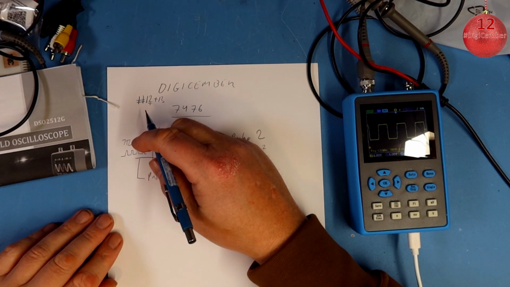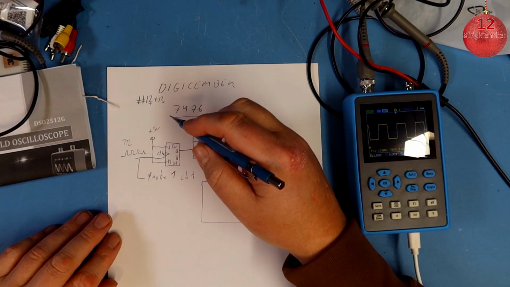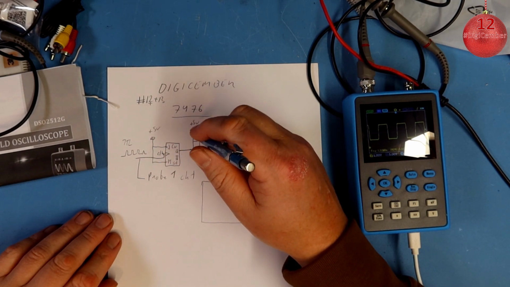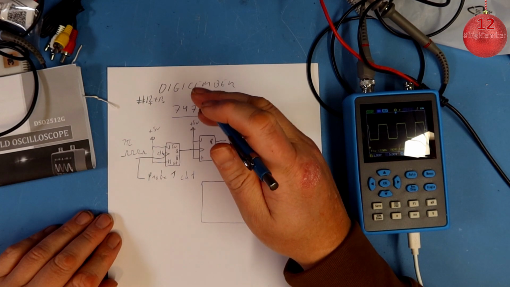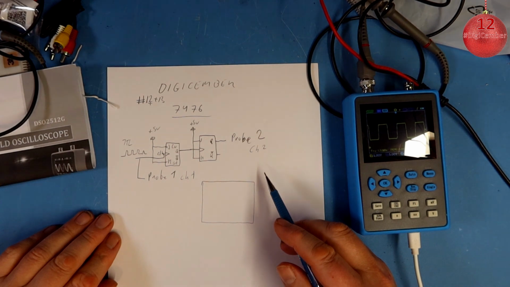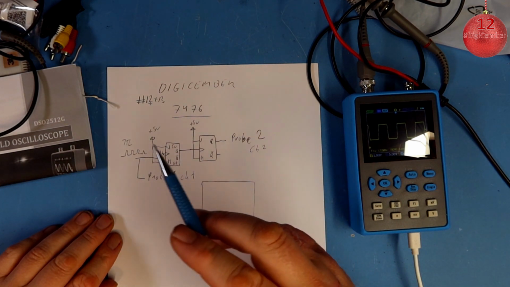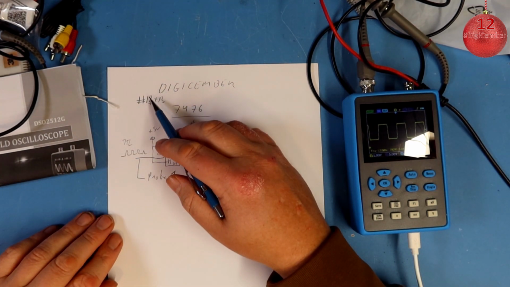So I'm going to go in and adjust this on my generator, and I'm also going to use the generator now to test one additional circuit afterwards. So this is what we are going to start with for the December episode 12.